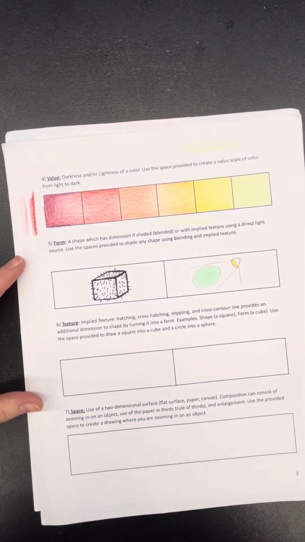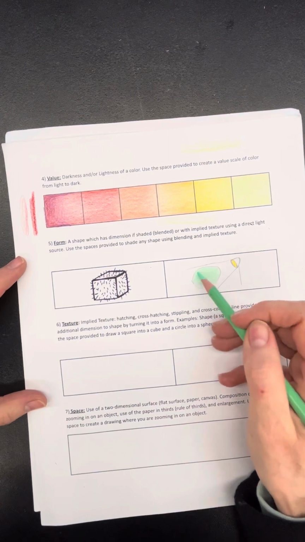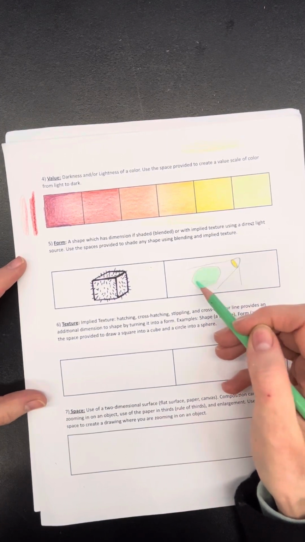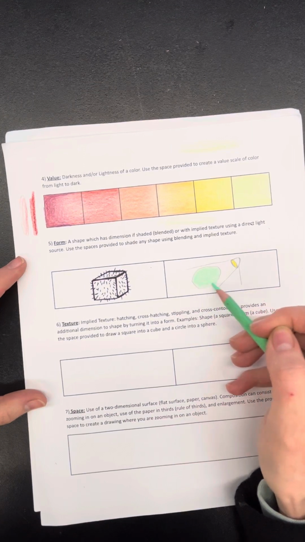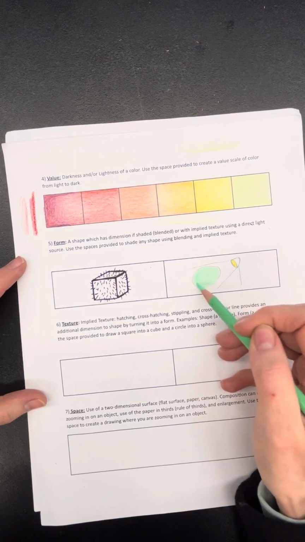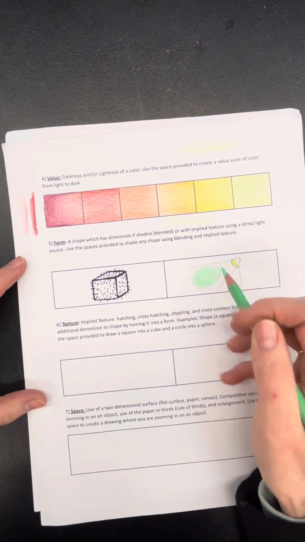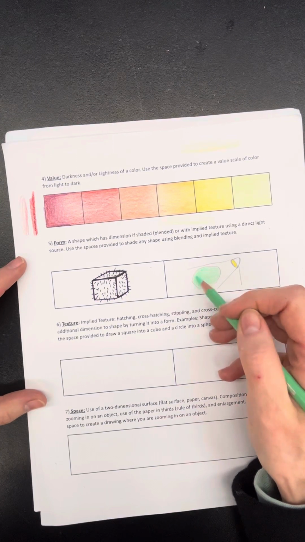Because this direct light source is going to shine here, I'm going to go back in and create the space behind it. If it's shooting on here, this is the highlight. This is the mid-tone area. And this is going to be the core shadow, where I'm creating kind of a C shape, but I'm also trying to mimic the shape of this outline right here.